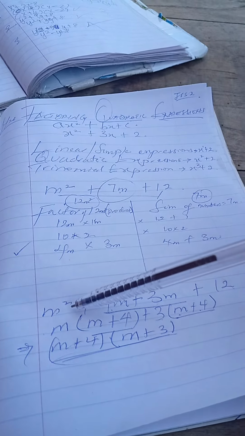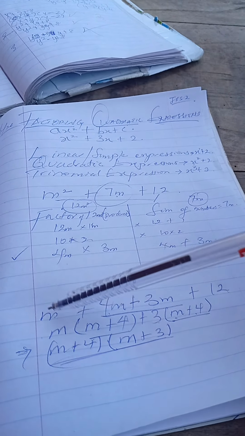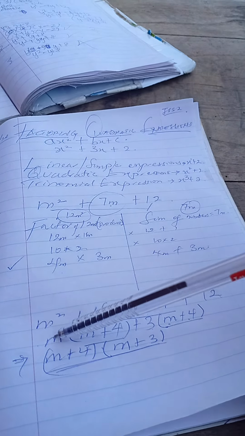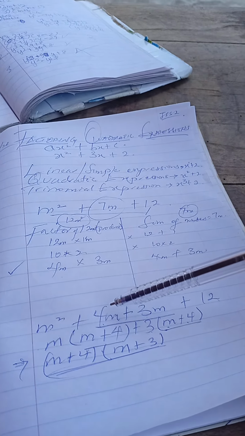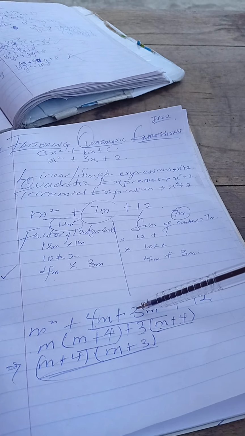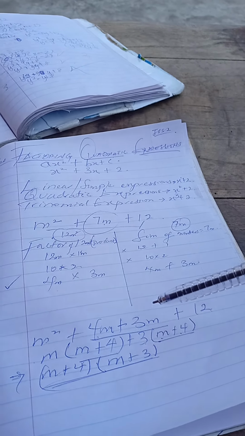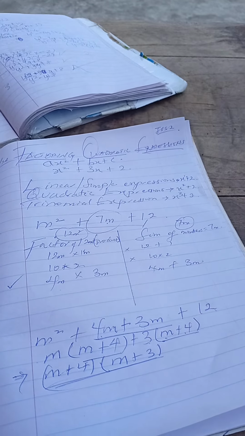This one is common. M is common, M here is a power of 2. So bring 1 out. Is it clear? If you bring 1 out, it remains 1. Then you have 4 here. 3 is common here: 3M and 12. Bring 3 out. It will remain what? M plus 4. Do you understand?